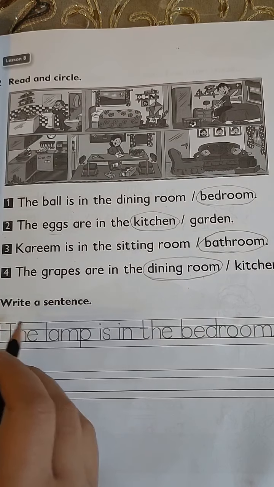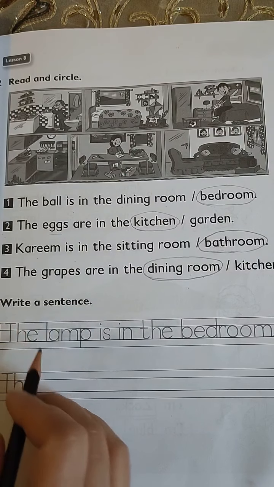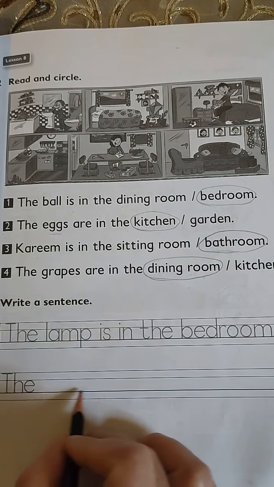Now number 3, write a sentence. اكتب الجملة. هنا تطوخوها وتكتبوها جوا.